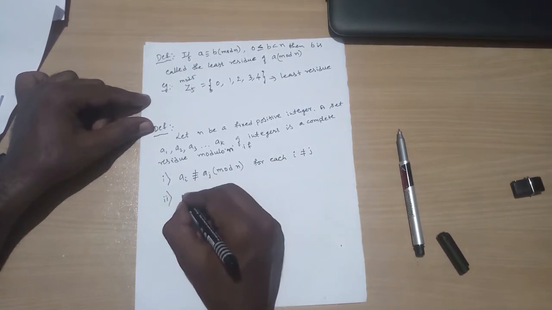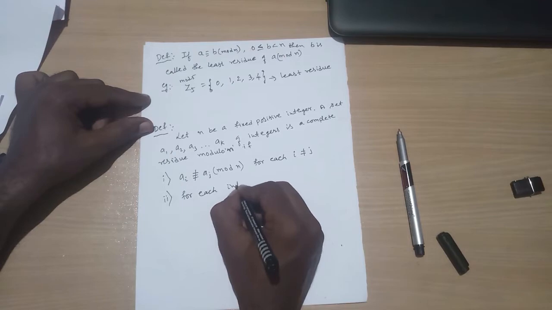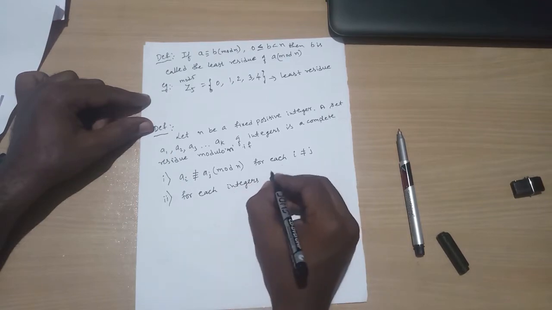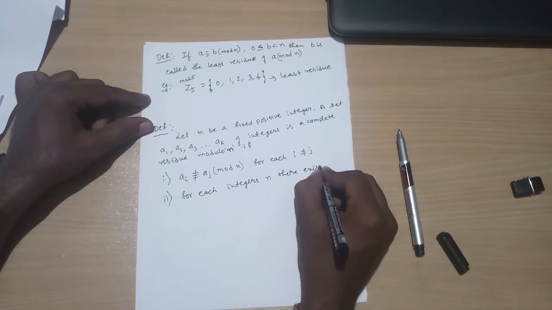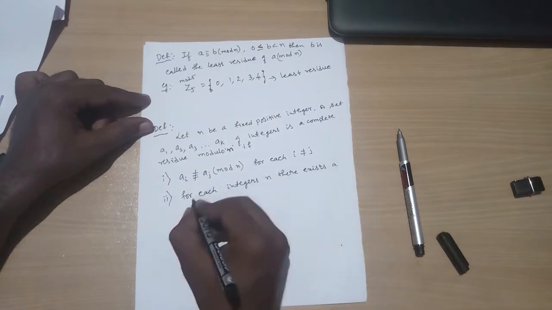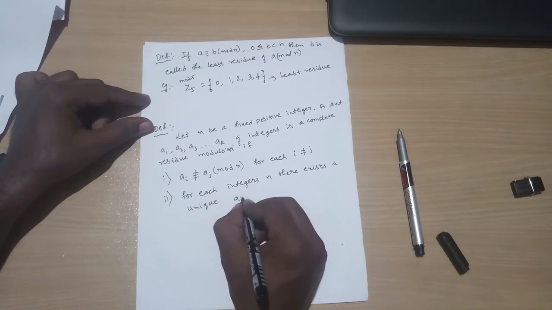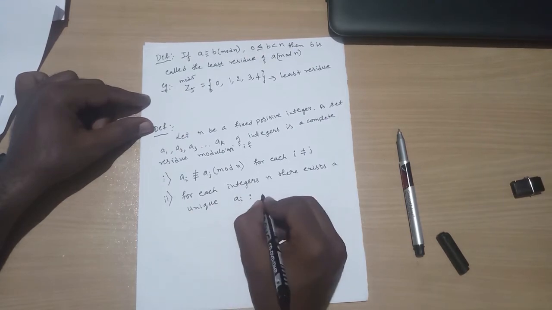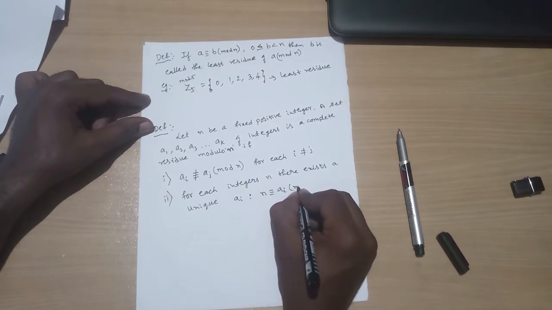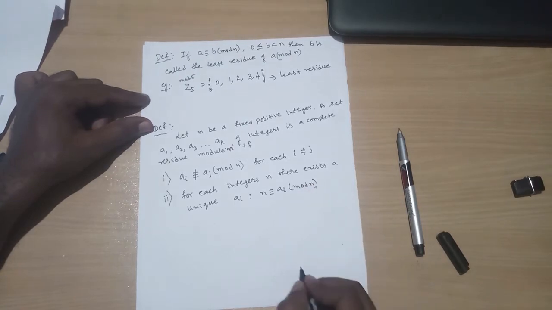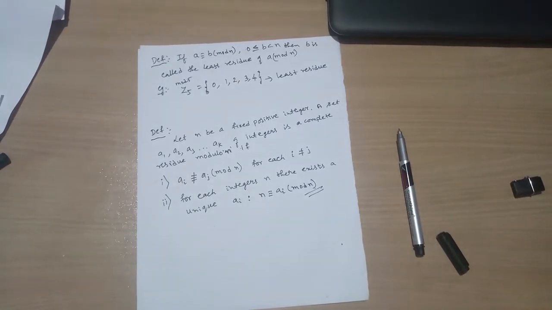Second, for each integer m, there exists a unique ai such that m is congruent to ai mod n. So this is the definition.